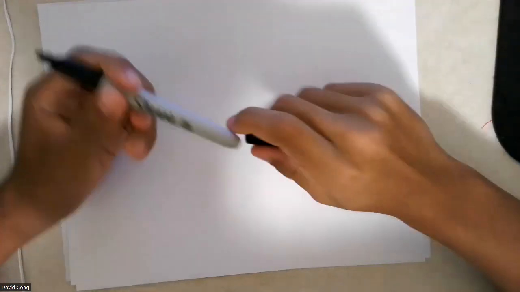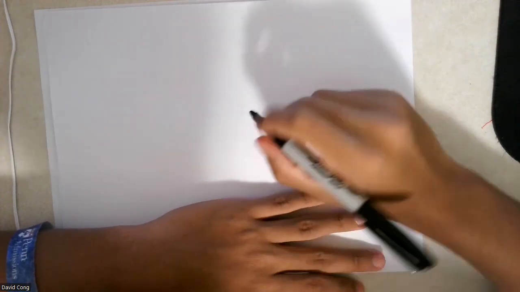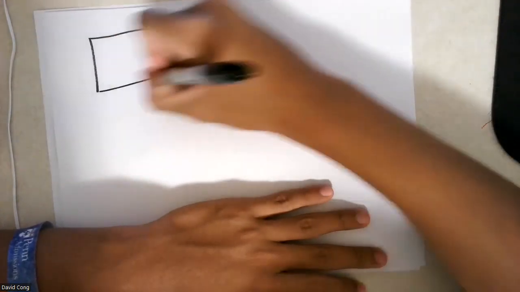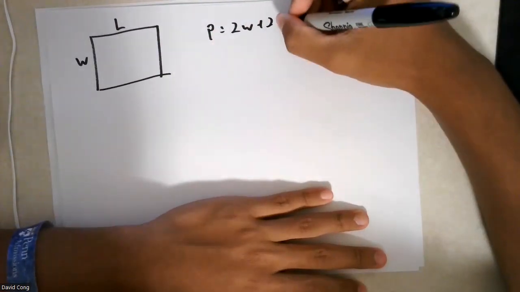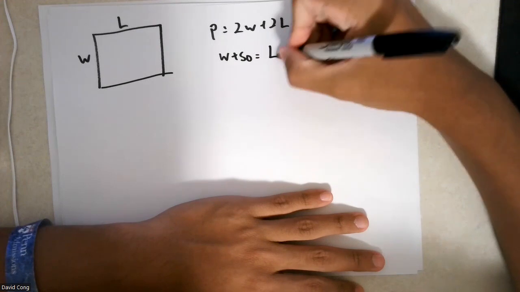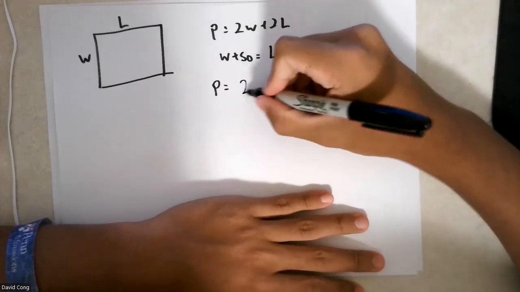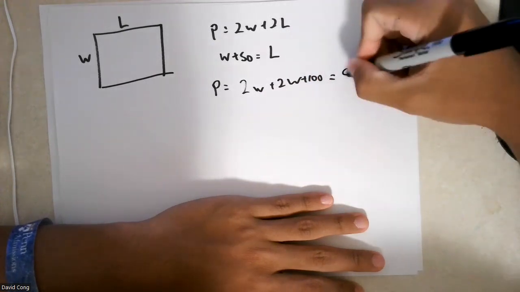Okay, so let's start with this set. A gardener uses exactly 500 feet of fencing to enclose a rectangular garden in her backyard. If the width of her garden is 50 feet less than the length, what will the area be? Well, width, length. What do we know? The perimeter is equal to 2 width plus 2 length. We know the width plus 50 is equal to the length, which tells us the perimeter is equal to 2 times the width plus 2 times the width plus 100. But they stated this is 500.